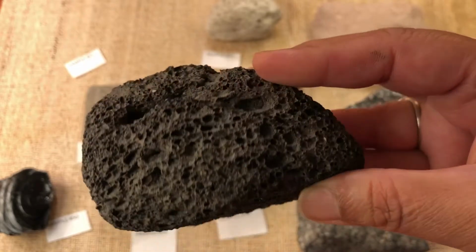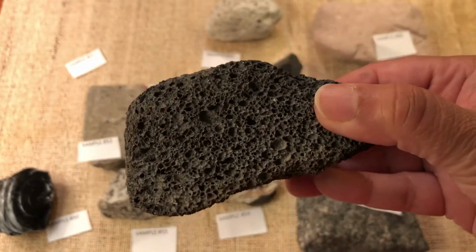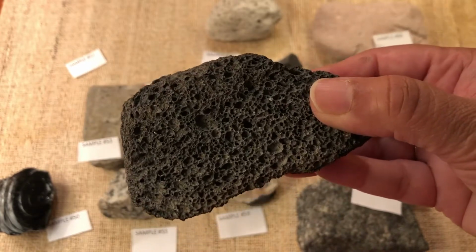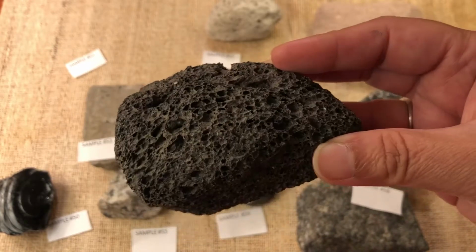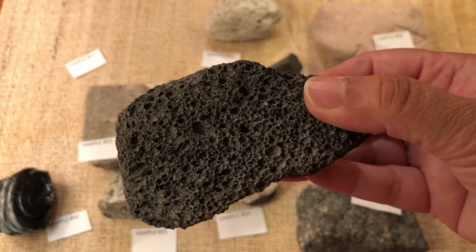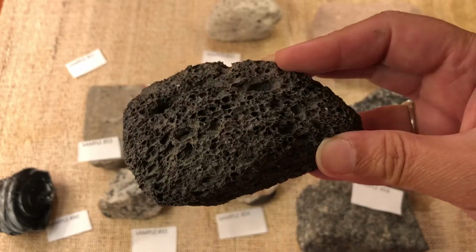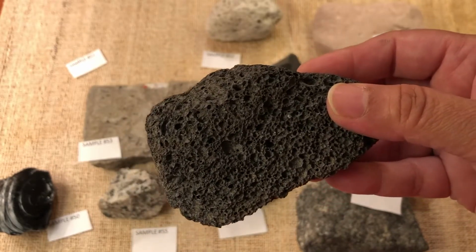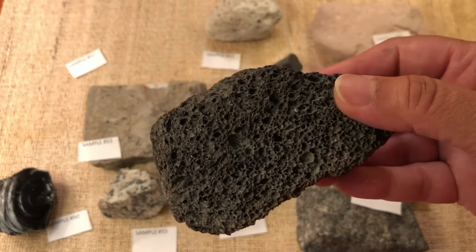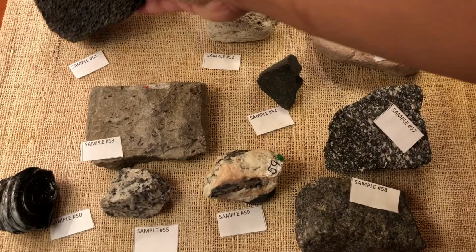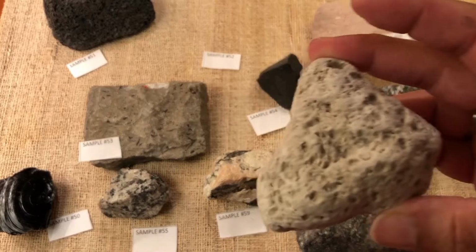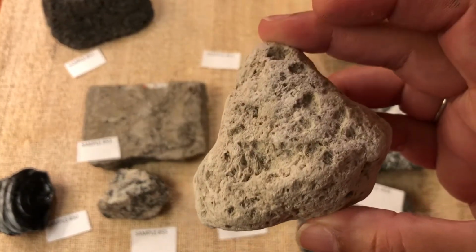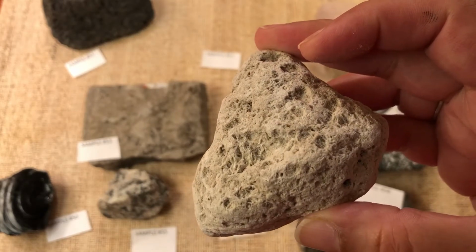This is because of the escape of gases from the lava, and it's really the froth of the lava that has been preserved as the lava solidified very rapidly at the surface. So this is a very porous texture. It has a name. You will look in your charts and discover what the name of this texture is. Sample number 52 also has the same texture with all these pores and holes for the escape of gases.